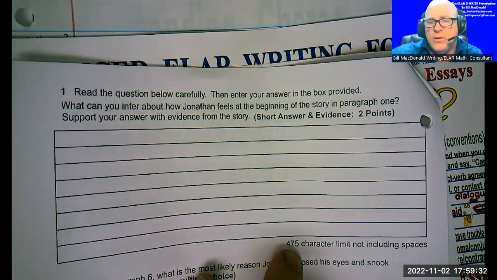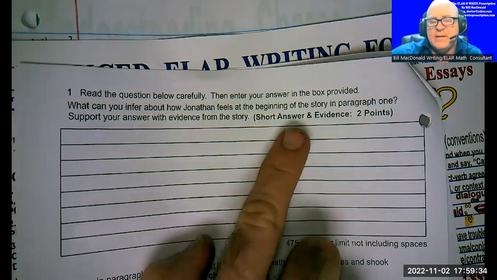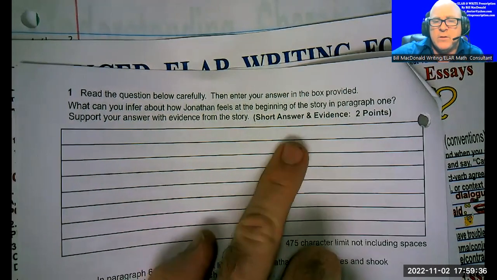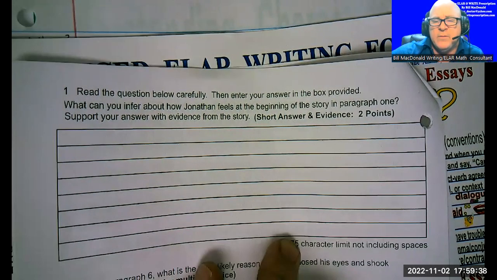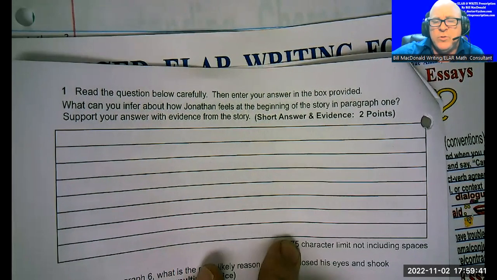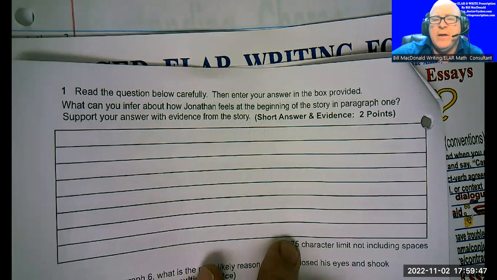Okay, you're not going to need all of these lines to answer a short answer, but some students get excited about evidence and they give more than they really need to.